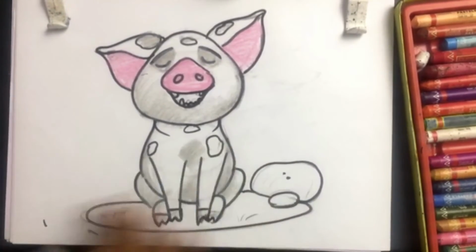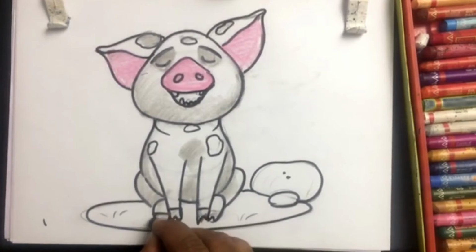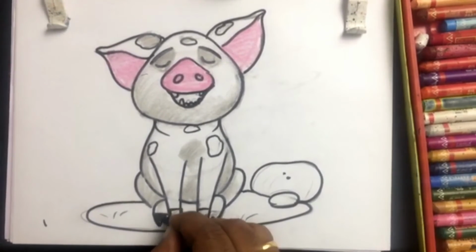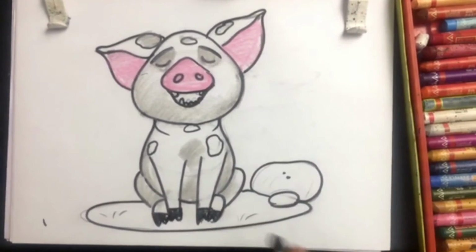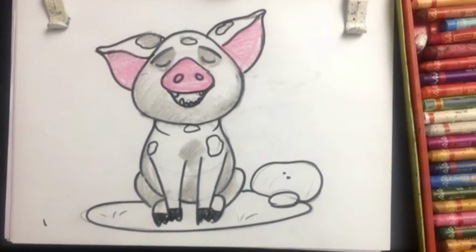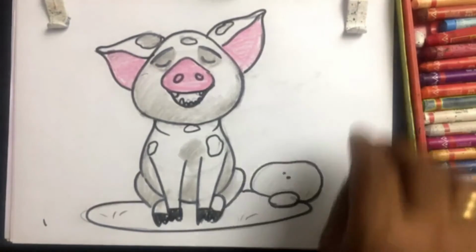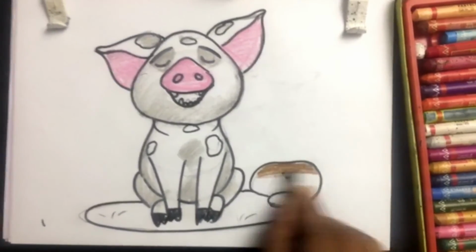Okay, slowly, take time. Almost finished. I can put it like this. Okay, and I put over here the gray color. The gray, dark gray. Okay, there's some stone over here.